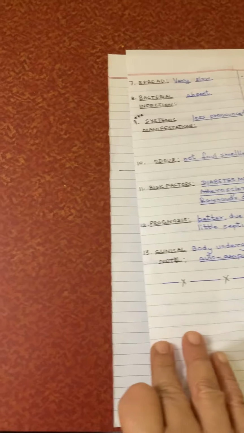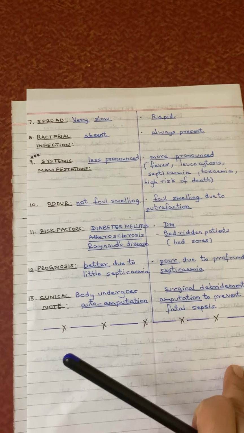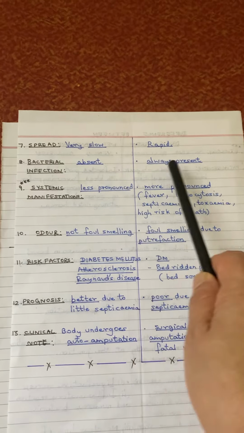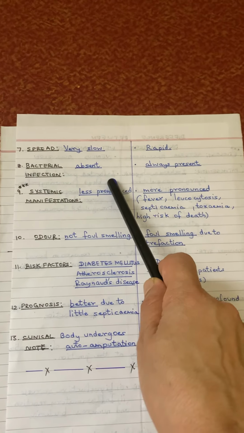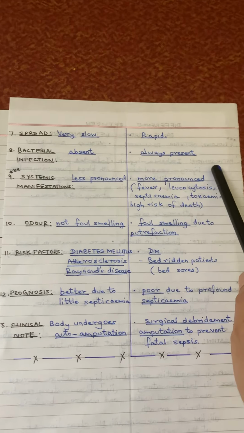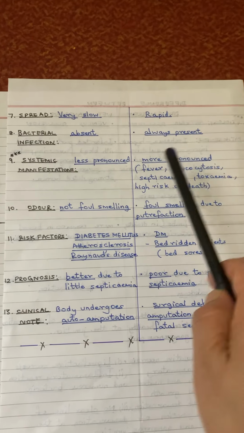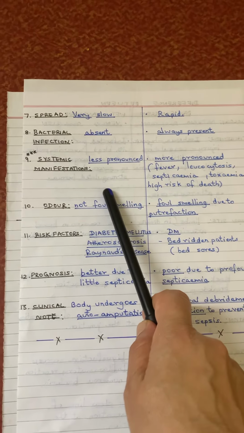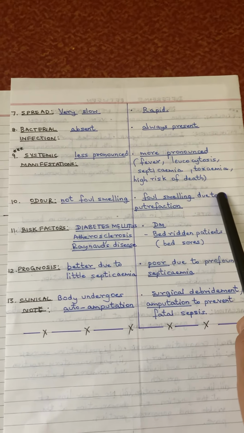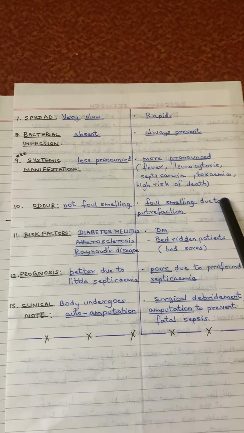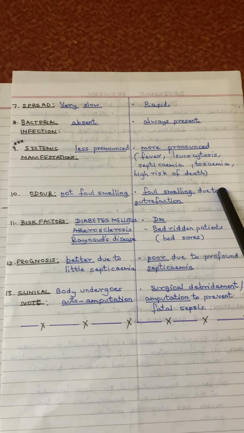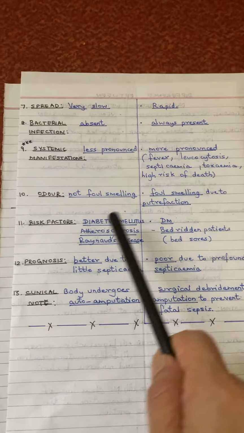Now the next point is spread. Dry gangrene spreads very slowly, whereas wet gangrene spreads rapidly. Now the bacterial infection is absent in dry gangrene, whereas it is always present in wet gangrene. The systemic manifestations are less pronounced in dry gangrene, whereas they are more pronounced in wet gangrene. And there can be fever, leukocytosis, septicemia, toxemia, and high risk of death.